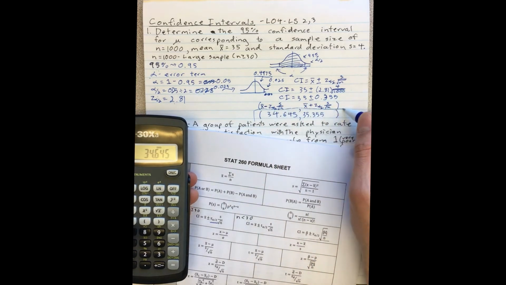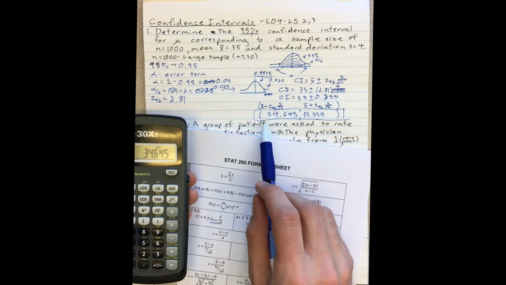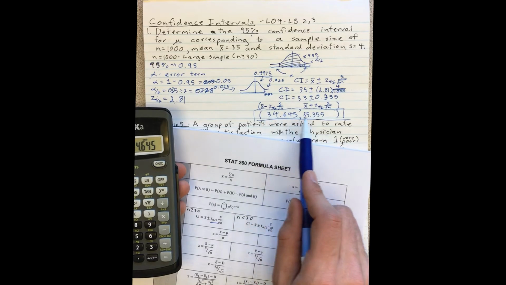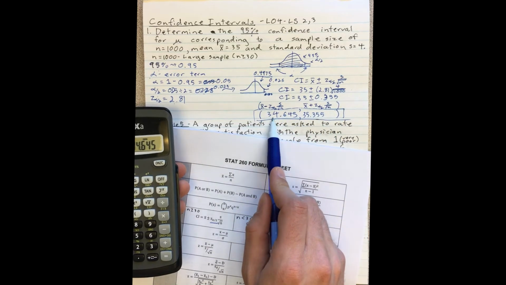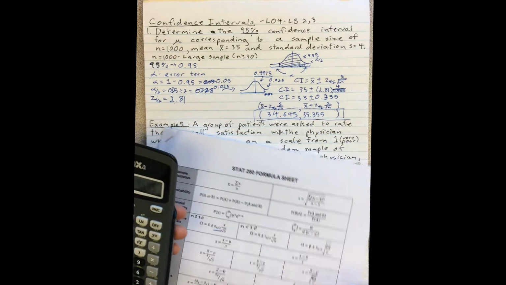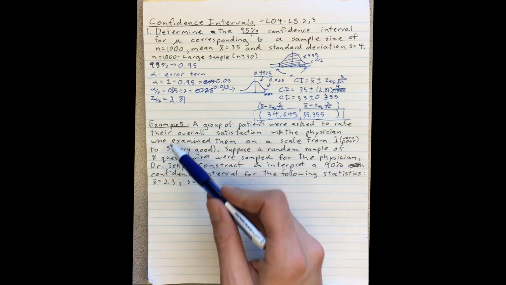So what that really tells us is that we are 95% confident that the true mean mu lies within this range right here, between 34.645 and 35.355.